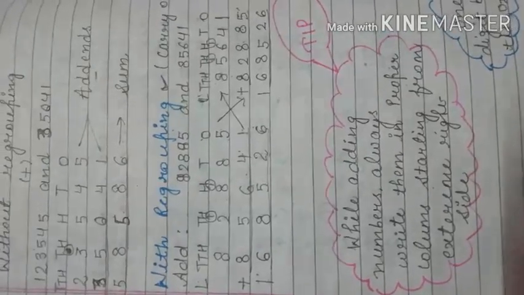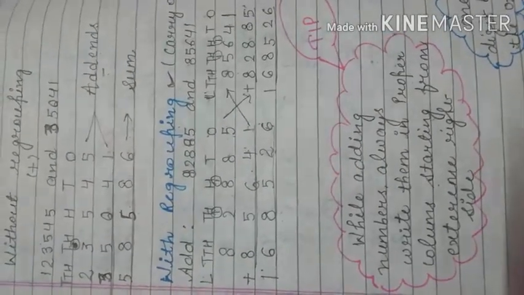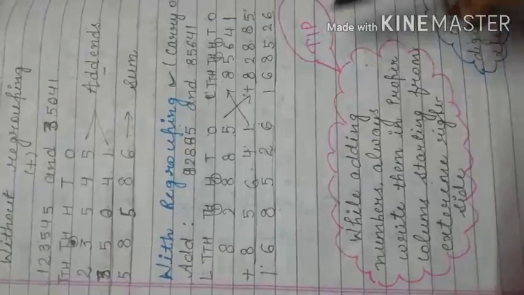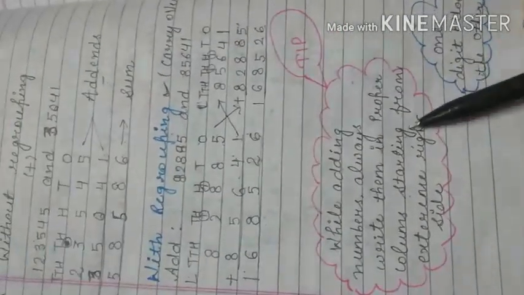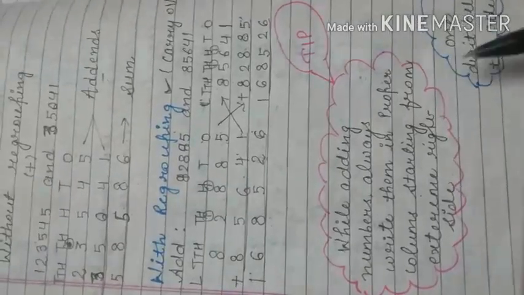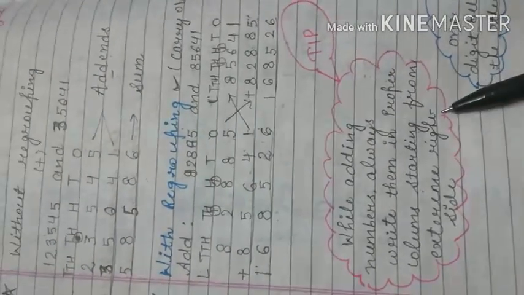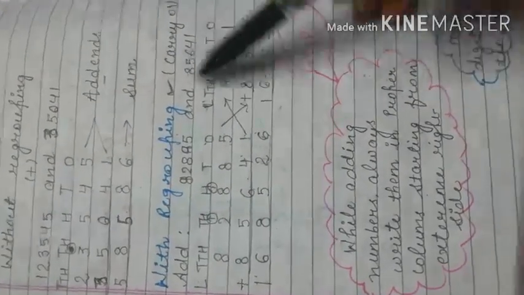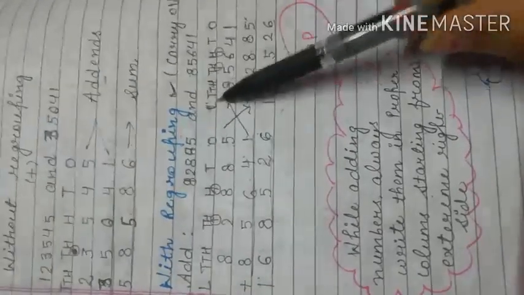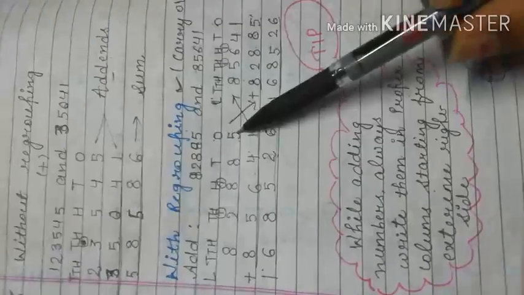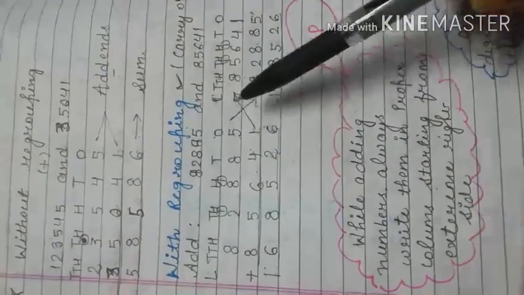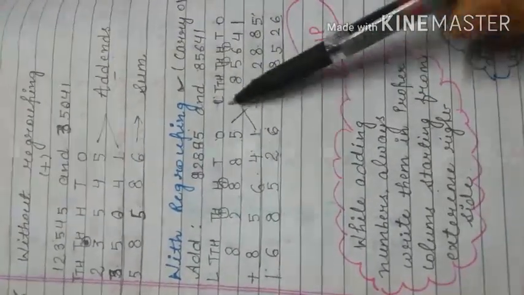Assignment I am sending you, just properly arrange them in columns. Make sure that you are keeping these 2 tips in your mind. Write properly, write in a good hand, make proper digit formation, write down places also. Okay, and you can check your answer by changing the order of the addends.